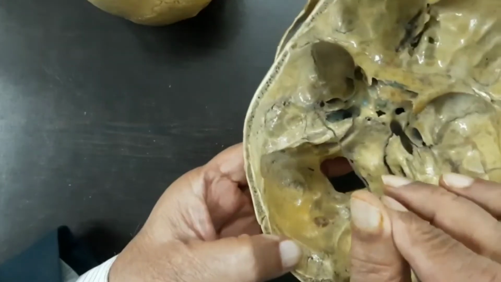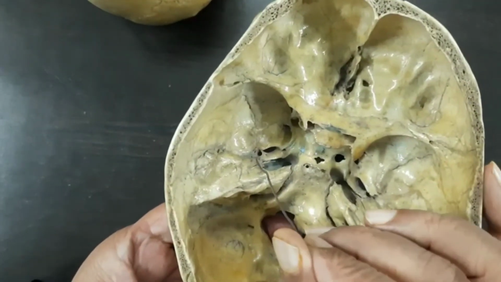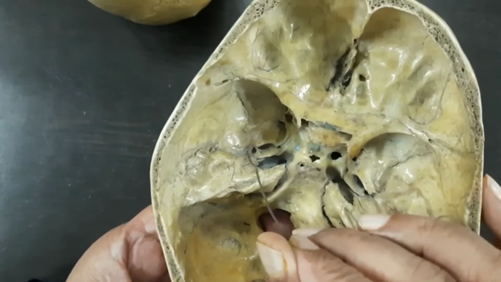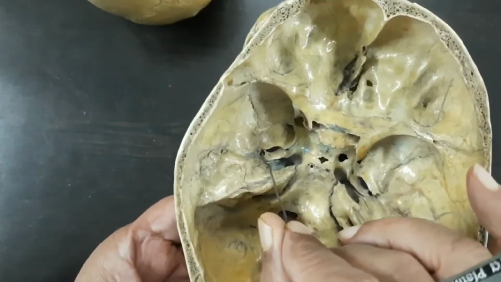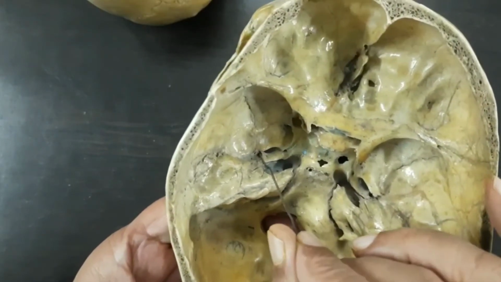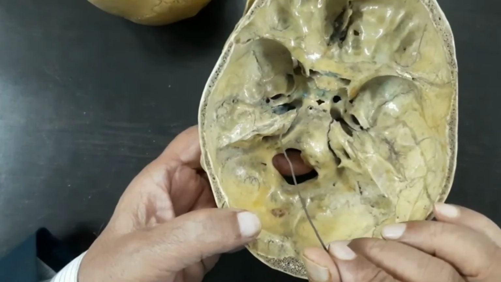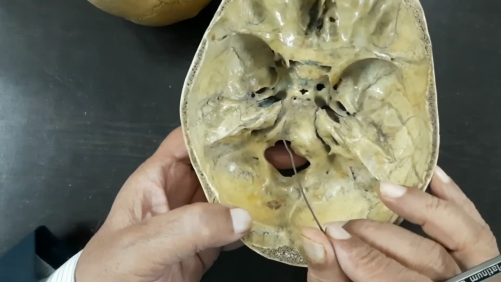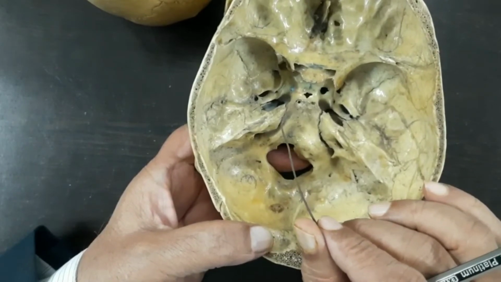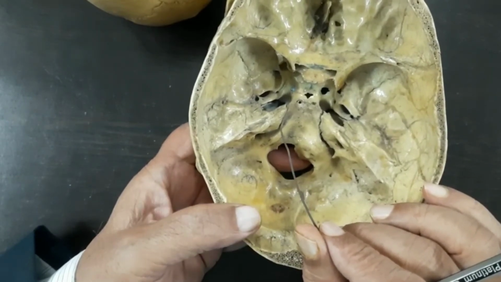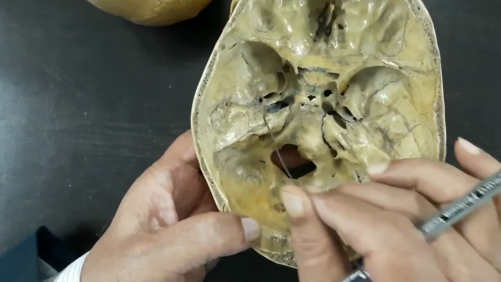Now then, posterolateral to this foramen rotundum, you can see another small foramen here. See this very small foramen in which I am passing the wire. This is the foramen spinosum. And this foramen spinosum is also present in the greater wing of the sphenoid, and it gives passage to the middle meningeal artery which comes inside.